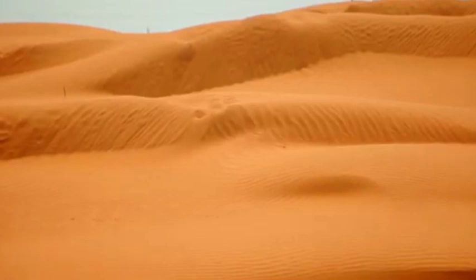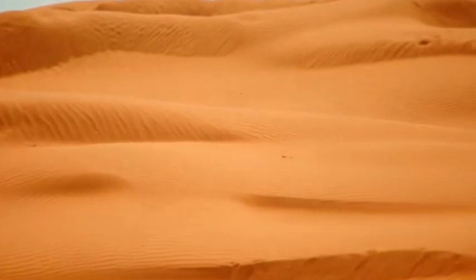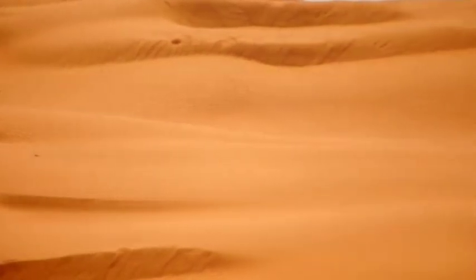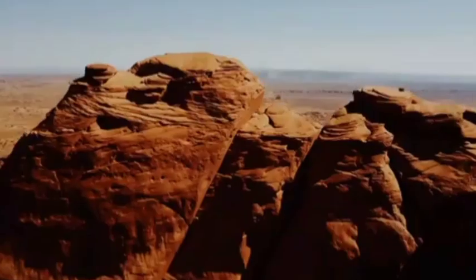Cold deserts, such as the Gobi Desert in Asia and the Great Basin Desert in the United States, occur in higher latitudes. They experience cold winters and receive most of their precipitation as snow. Coastal deserts, like the Atacama in South America and the Namib in Africa, are found along coastlines. Cold ocean currents cool the air, reducing its ability to hold moisture and resulting in extremely dry conditions.